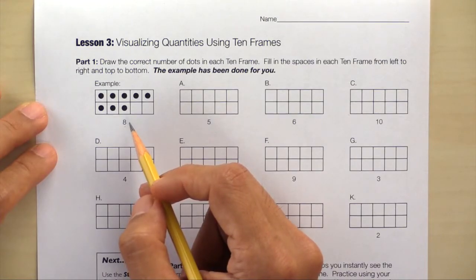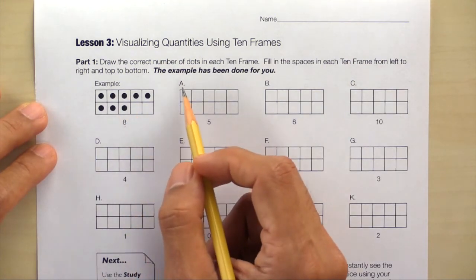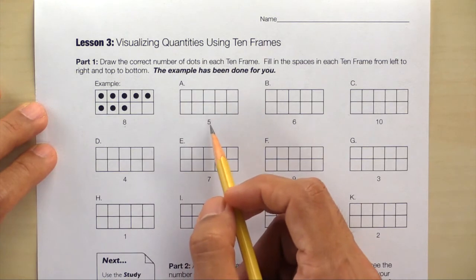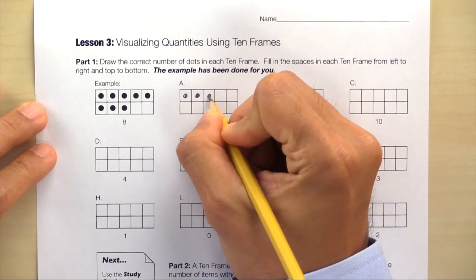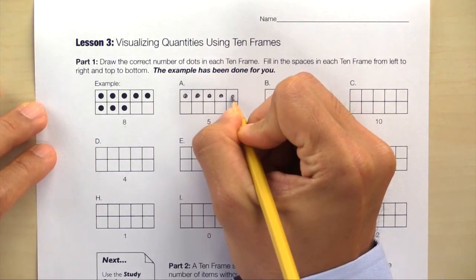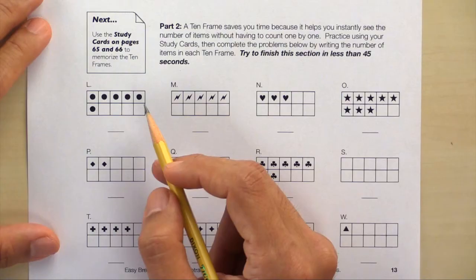Here, we simply draw the correct number of dots in each 10 frame. In the example, we have 8 dots. Problem A asks us to draw 5 dots. So draw 1, 2, 3, 4, 5 dots. Let's take a look at part 2.